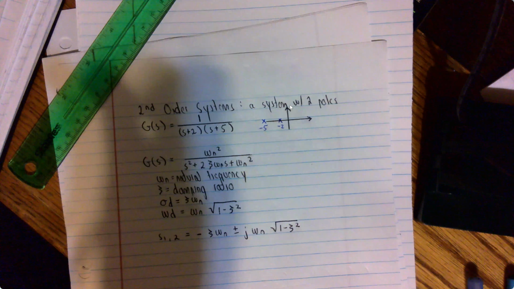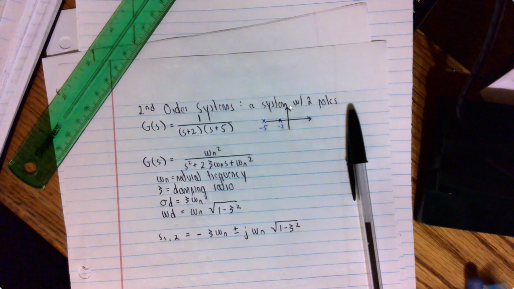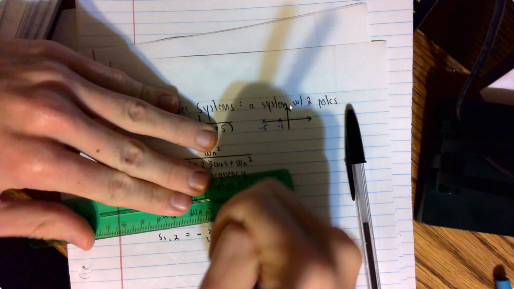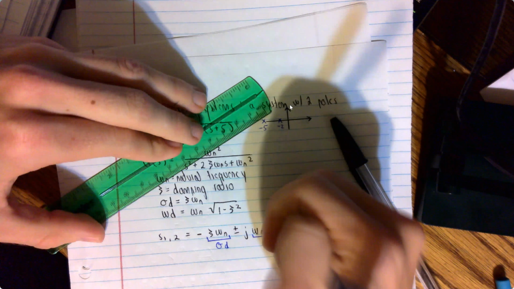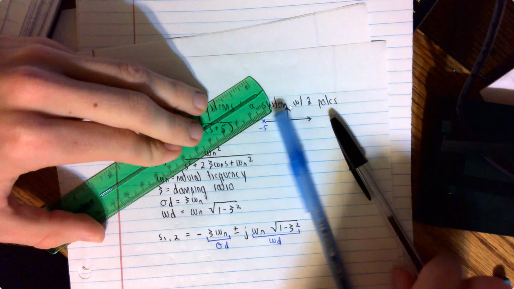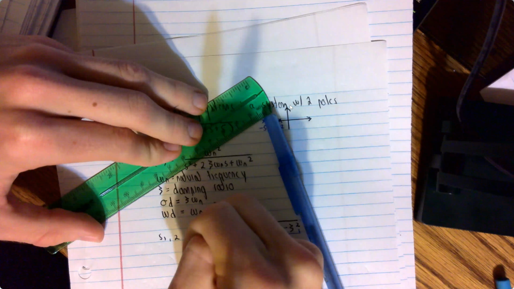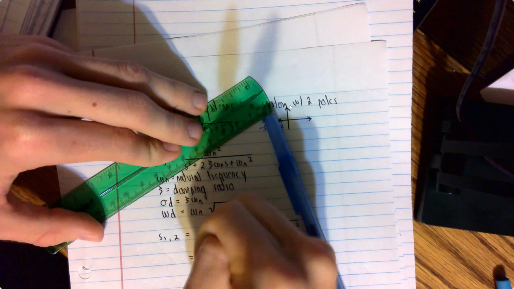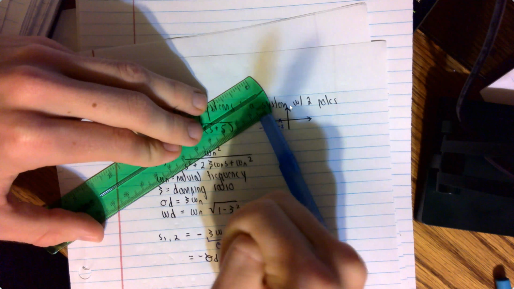You can also represent this because this part here is your sigma d, and this part here is your omega d. So this is equivalent to negative sigma d plus or minus j omega d.